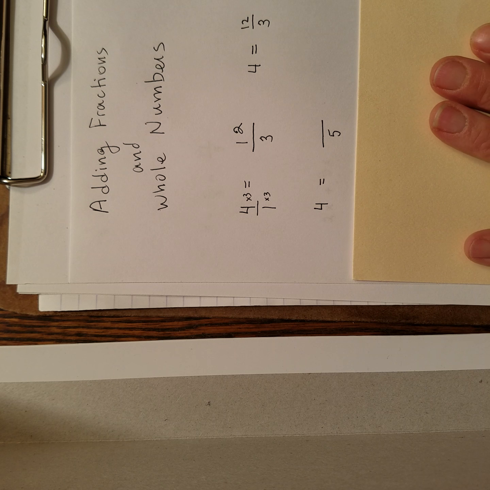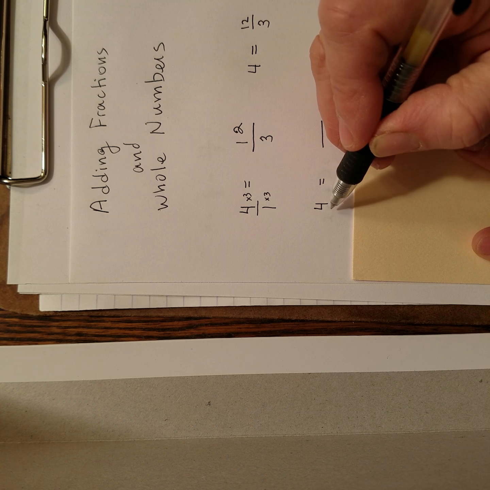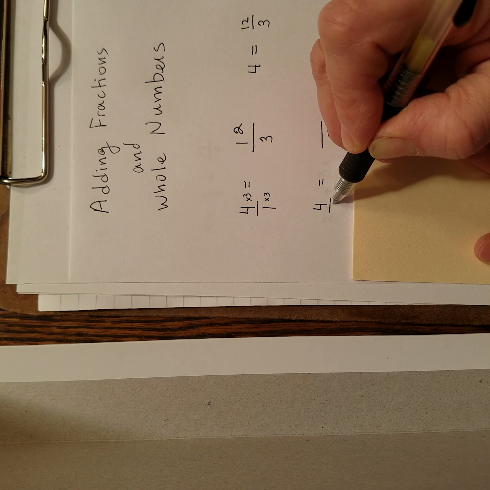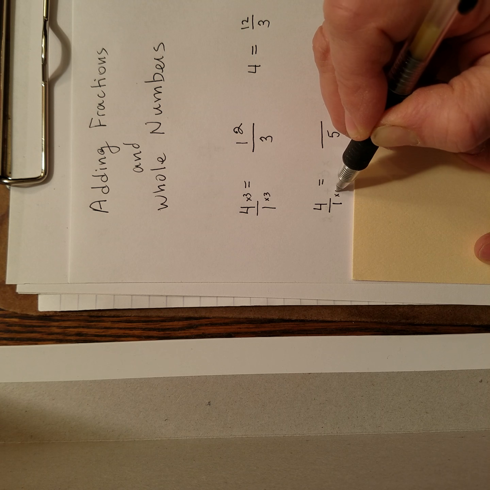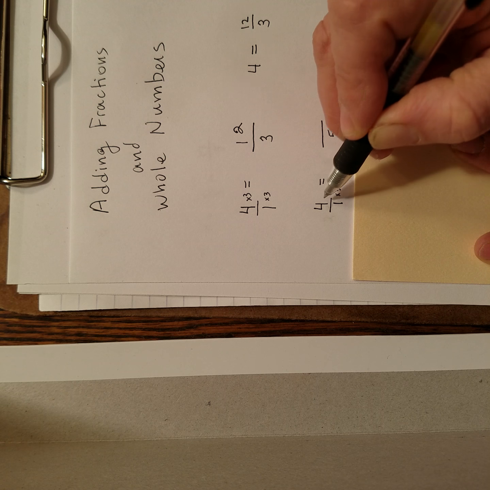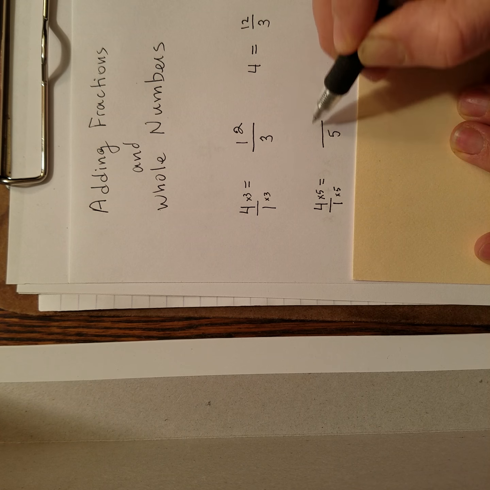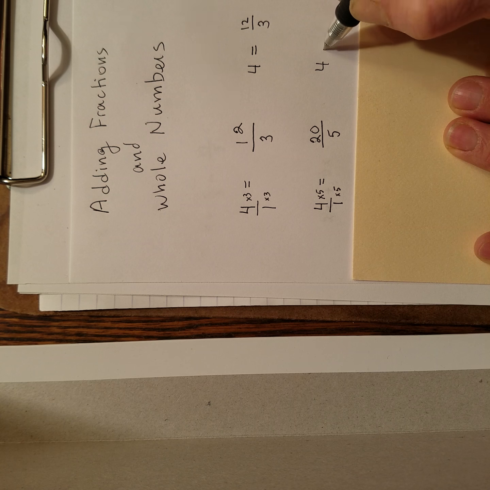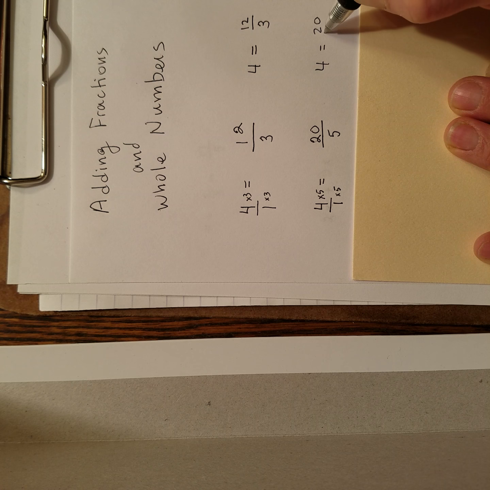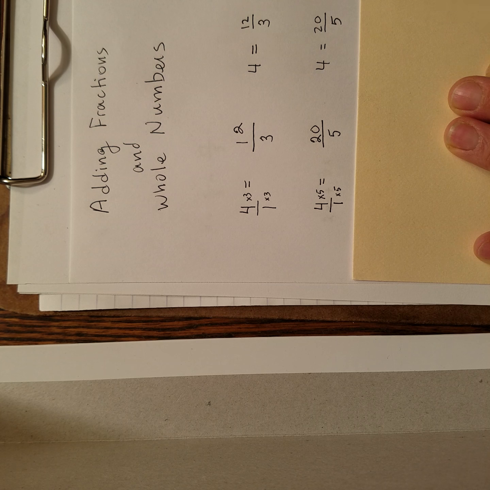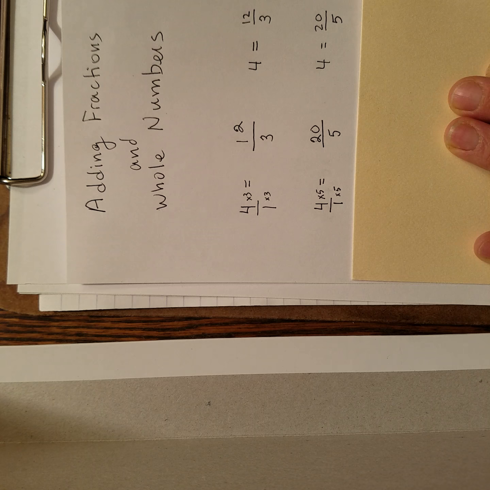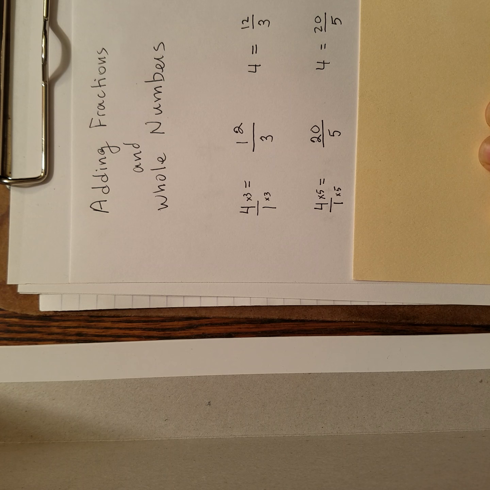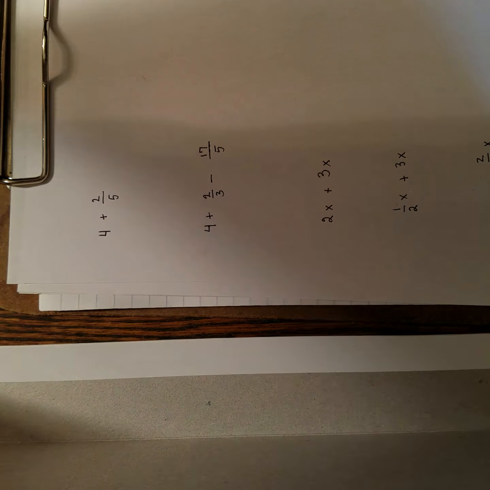Here's another one. How many fifths is 4? Same thing. 4 is counting wholes. So if I divide each whole into 5 parts, I'm going to need 20 of them to get 4. And 4 is equal to 20 divided by 5. All right, so let's look at that when there are already some other fractions.